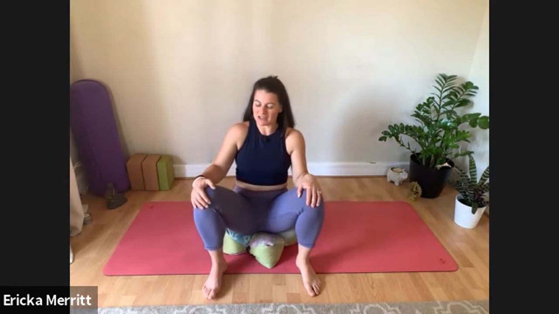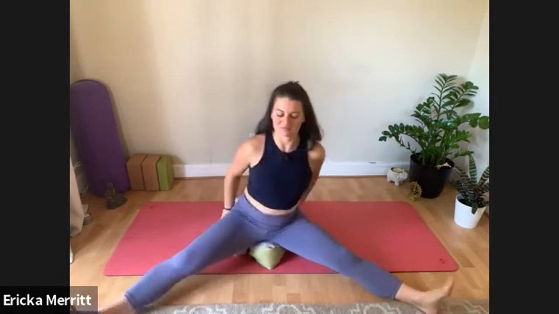And then let's explore the side bending motions. I'm going to take my legs out wide. And we're going to go to the left first. I'll go the same direction as you, so it will look opposite on your screen. So let's all go to the left.